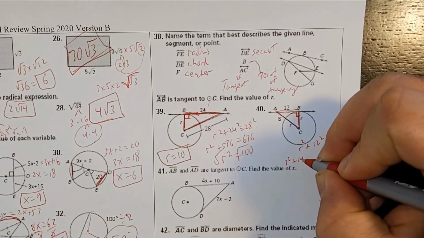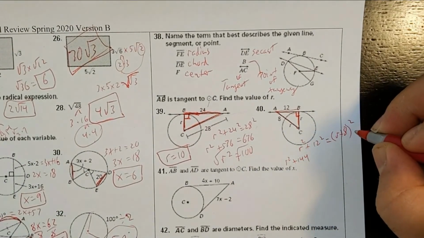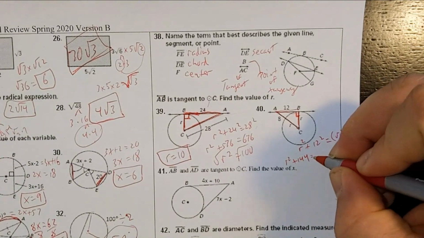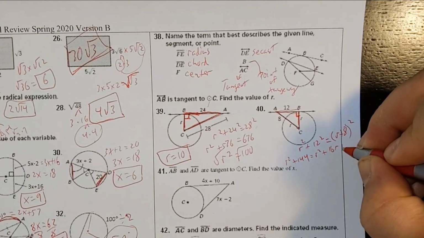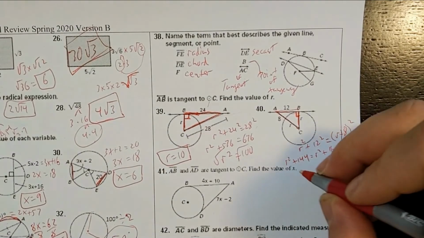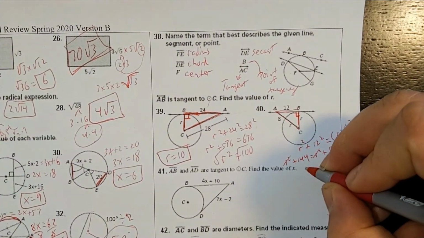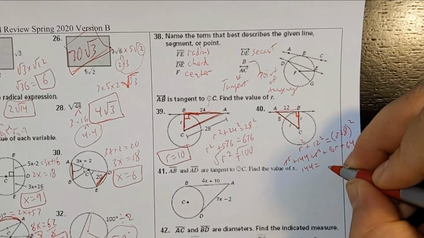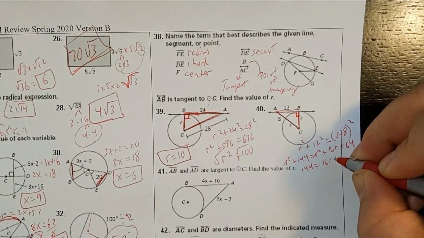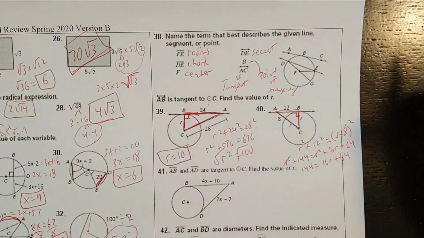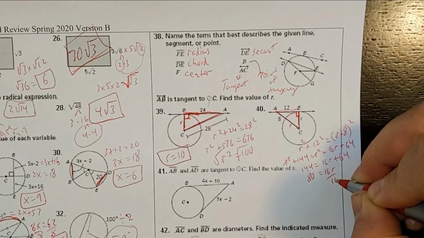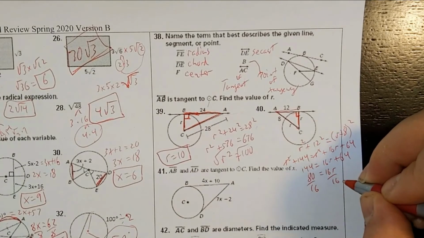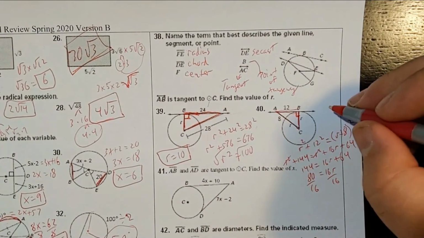So 12 squared is 144, and the r plus 8 multiplied by another r plus 8 is going to give you r squared plus 16r plus 64. Then you cancel the r squareds, you get 144 equals 16r plus 64, so you subtract 64, you get 80. Then you divide both sides by 16, and you find out that it's 5.